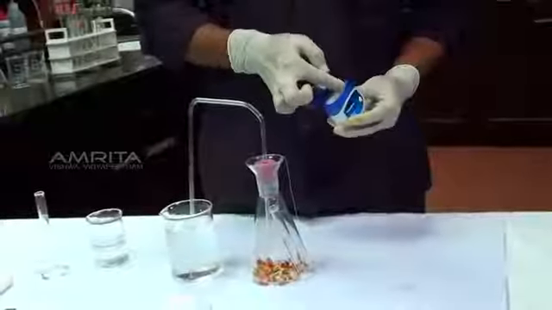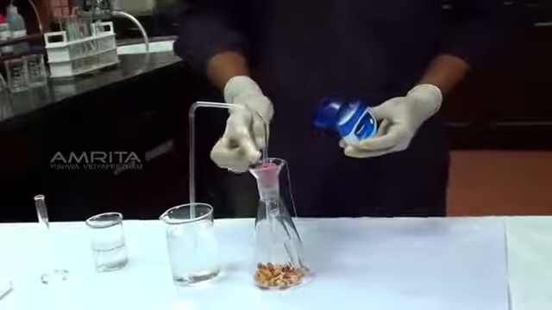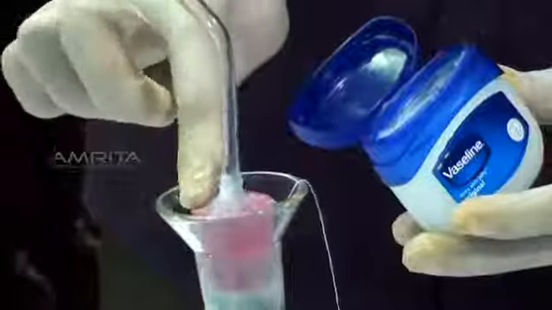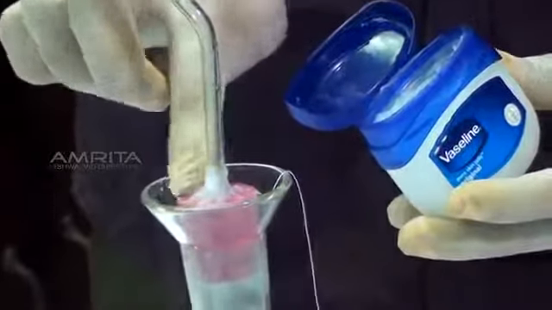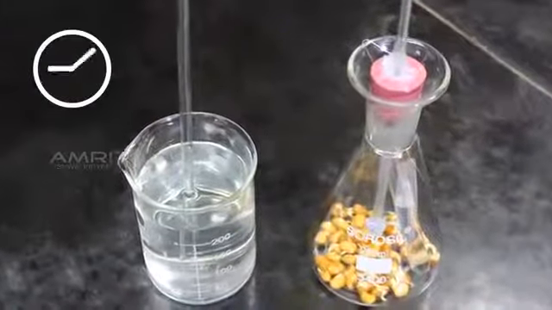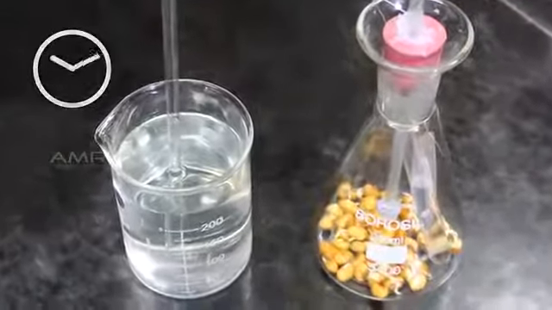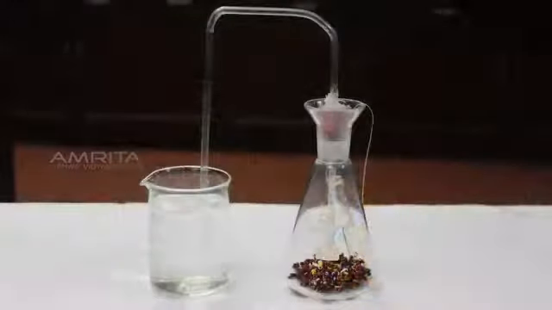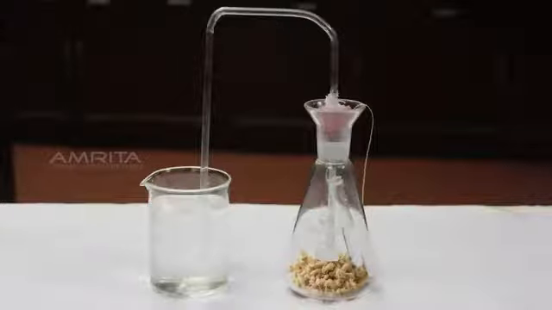Use your finger to take some petroleum jelly. Apply the petroleum jelly on the cork to make the apparatus airtight. Keep the apparatus undisturbed for 2 hours. Repeat the same procedure for mustard and wheat.